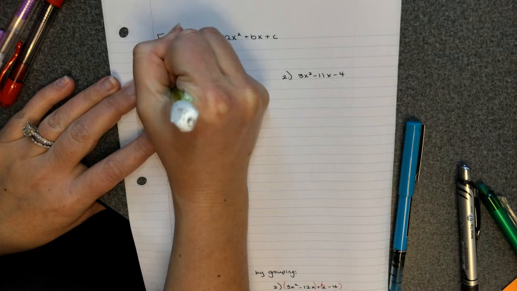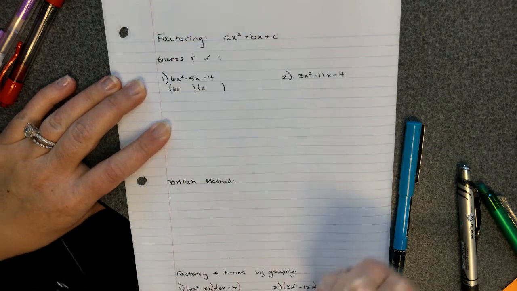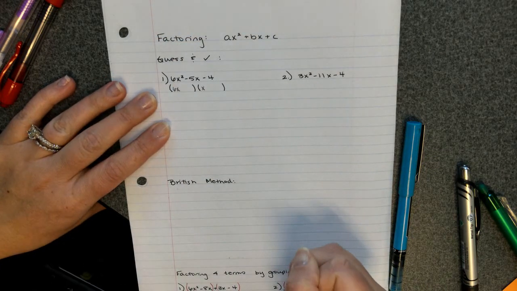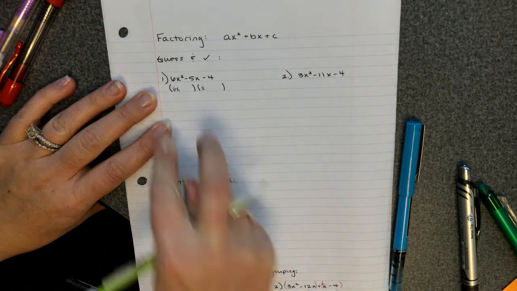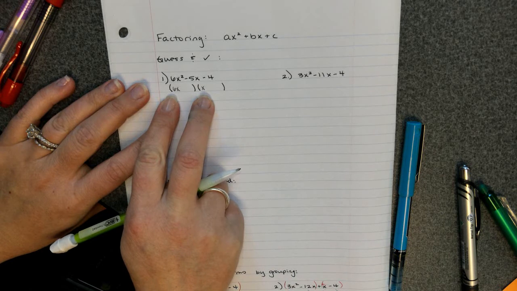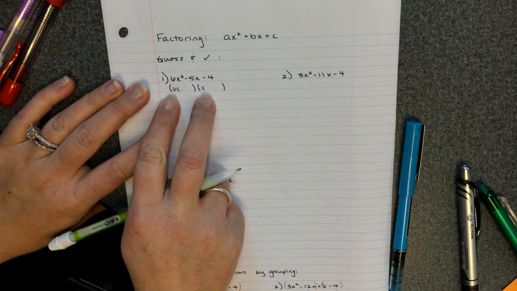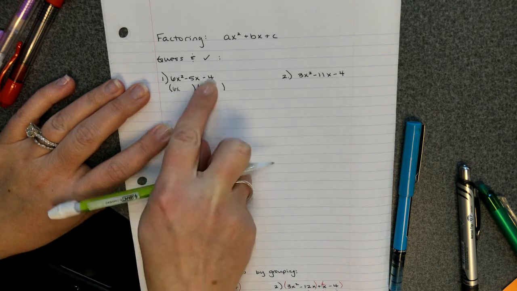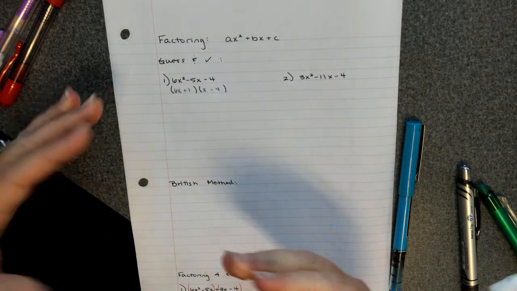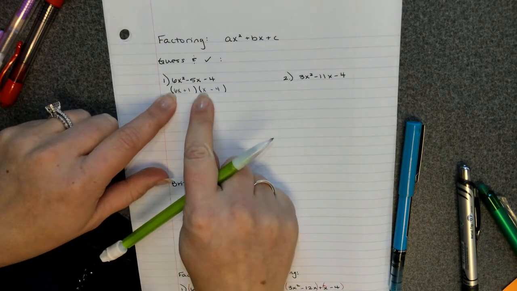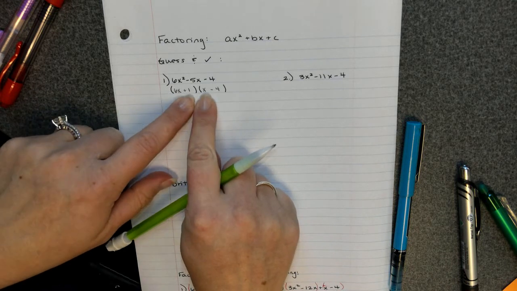So one option you could do is 6x times x. The other option is you could have had 3x and 2x. So there's a couple different options here. We're going to have to do quite a few different tries in order to try these. Now 4 could be broken up into a positive 1 and a negative 4. Foil it. 6x squared minus 24x plus x.